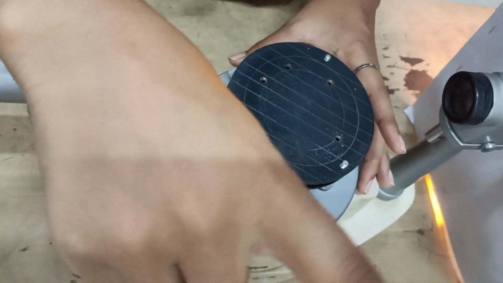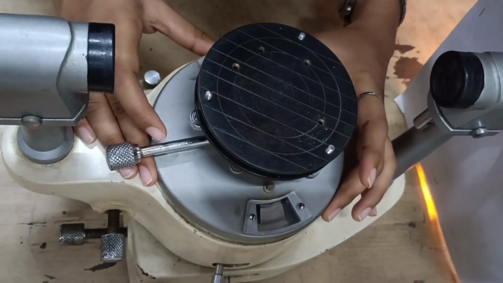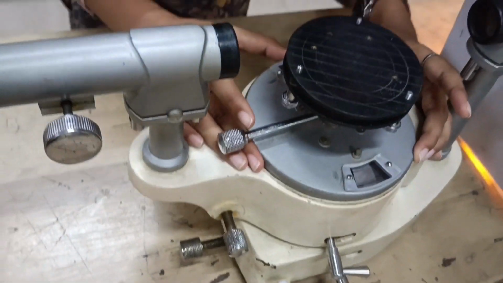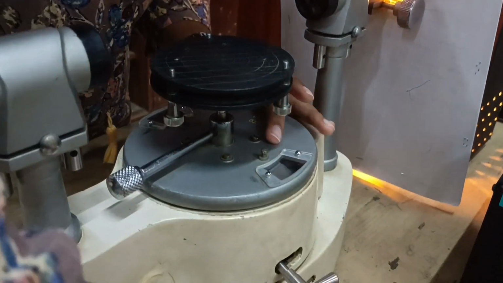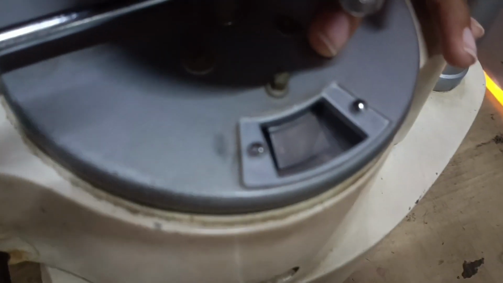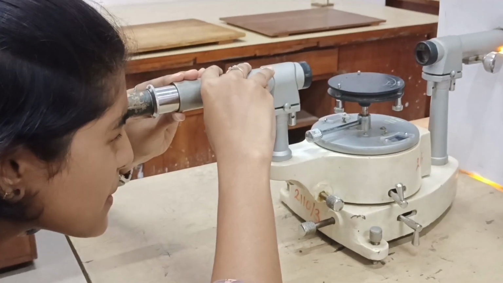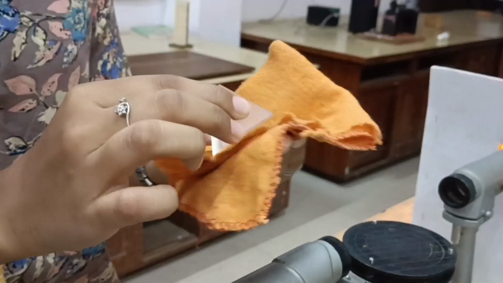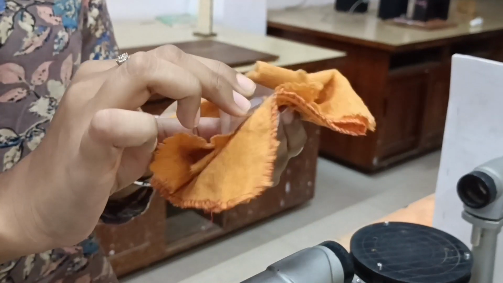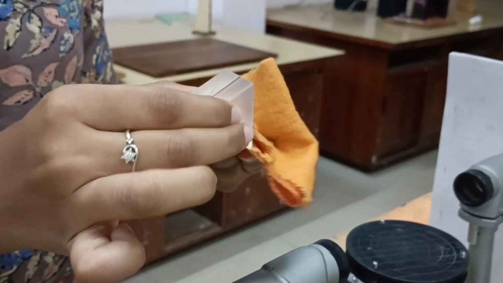So let me adjust it. Now it is adjusted. I'm going to tighten the screw to fix this value. These are the vernier scale readings. Let's focus on the slit and align it with the crossbar, and we need to make sure that the prism is clean before doing the experiment.